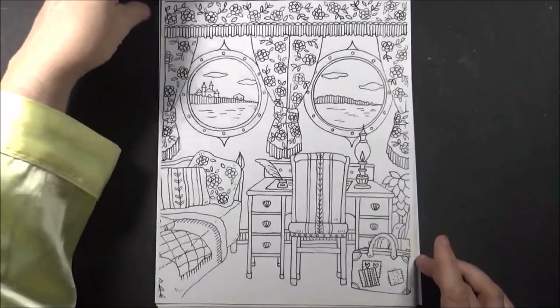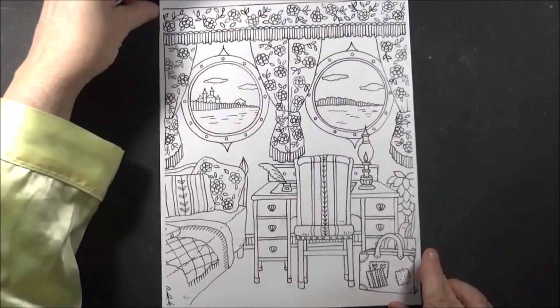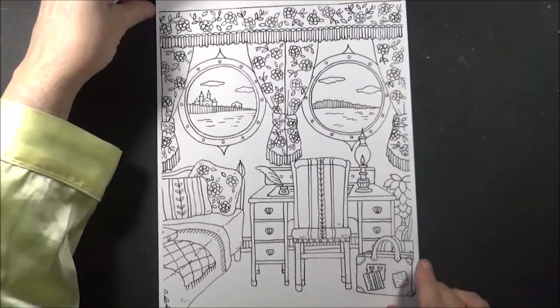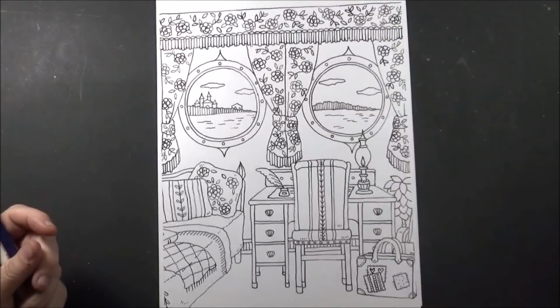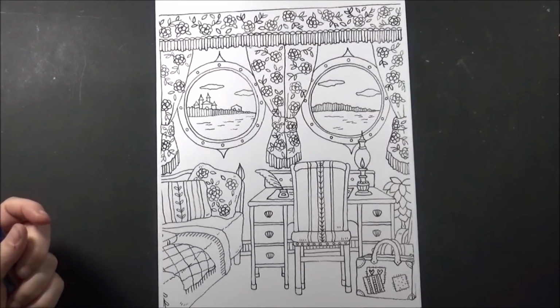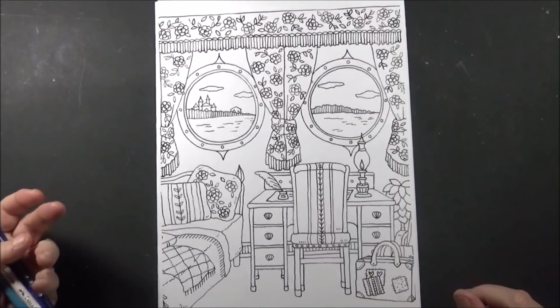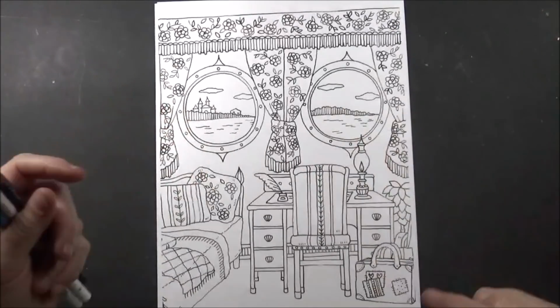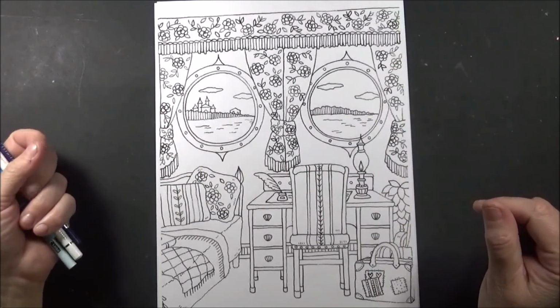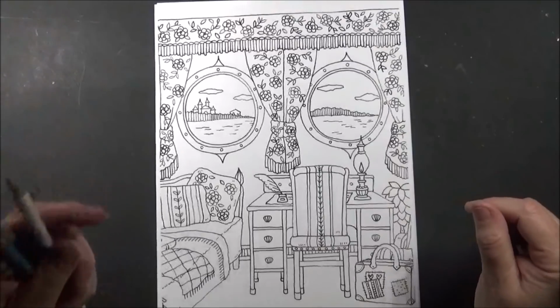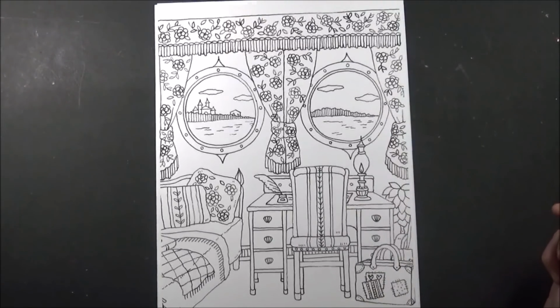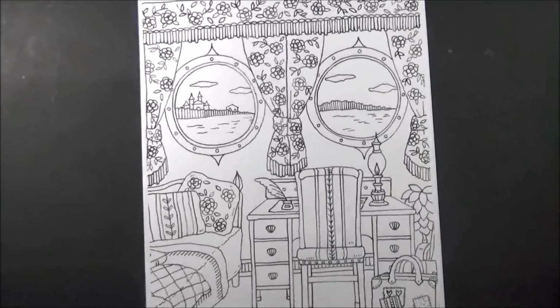So what I want to do here is I'm going to be working on this romantic country. This is a little cruise ship, I guess, a little boat. And it's looking from the inside like a little cabin. It's kind of cute, so I thought this would be fun. So let's get started here on this one. Let's go in a little closer here.